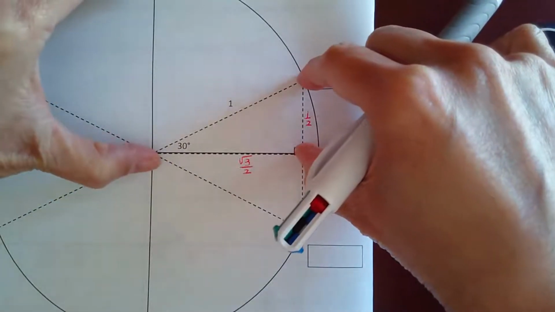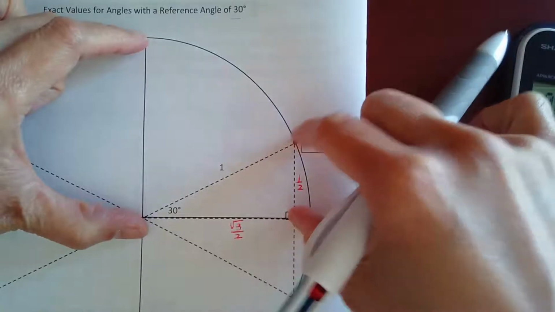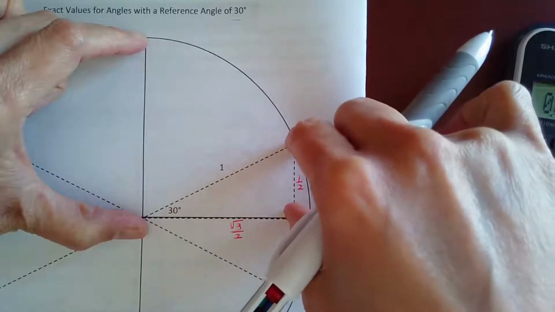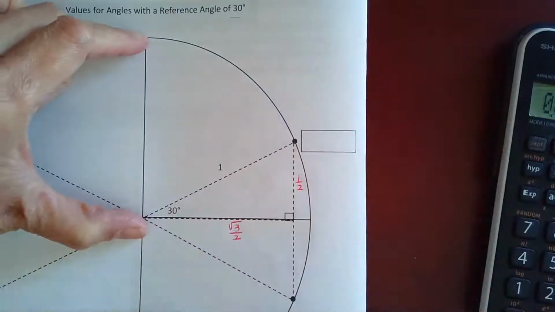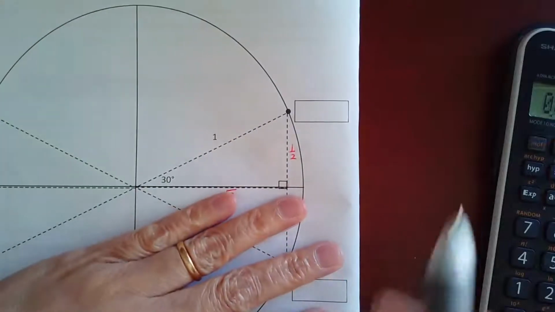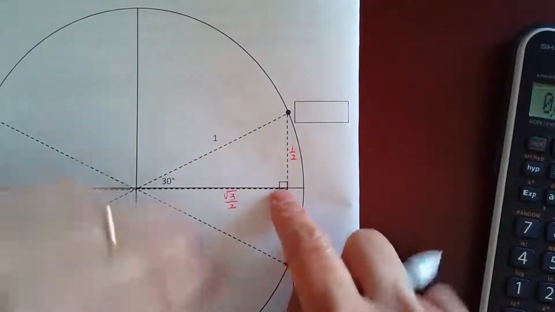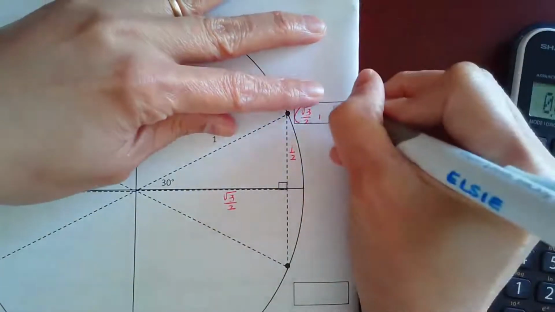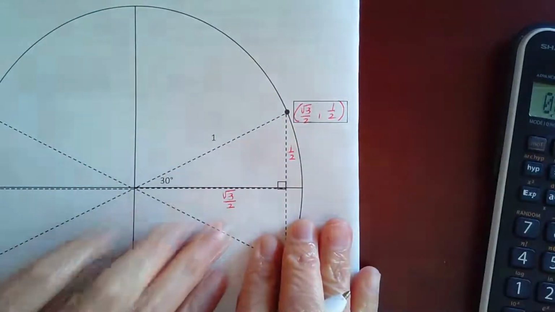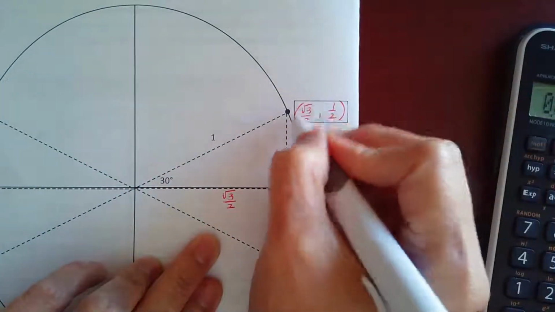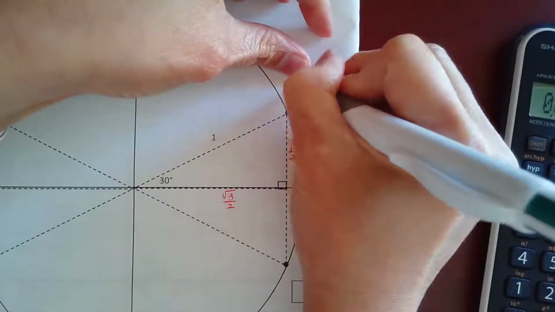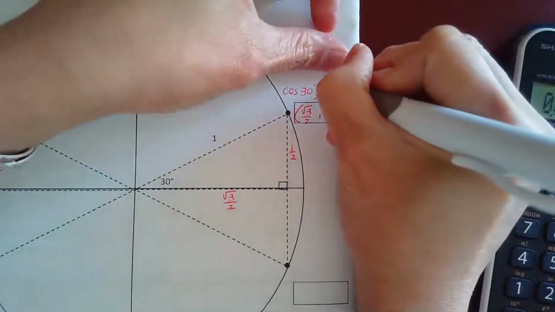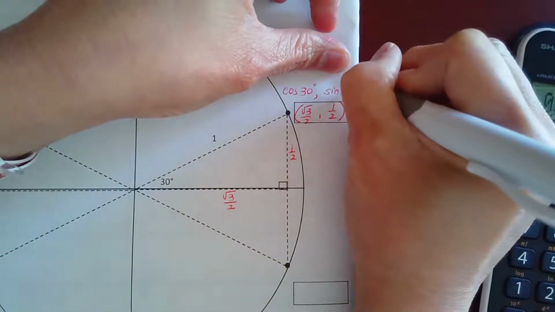So if this is 1, this is going to be exactly a half of 1. So in that case, the x is root 3 over 2, and then the y is positive 1/2. Okay, so what does that mean? Root 3 over 2, that's the cosine of 30 degrees, and the 1/2, that's the sine of 30 degrees.